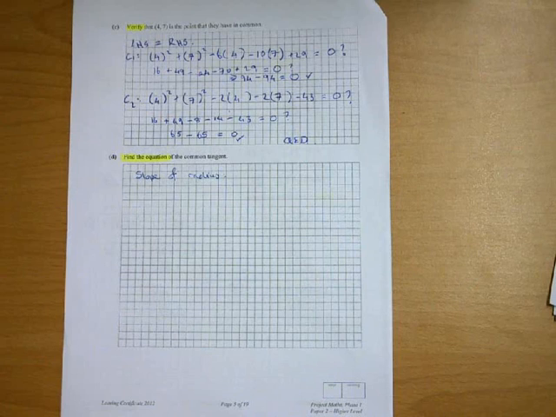In the first case, C1, I get 16 plus 49 minus 24 minus 70 plus 29. Is that equal to 0? And that gives me 94 is all the positives and negative 94 is all the negatives, therefore I've shown it's on C1.